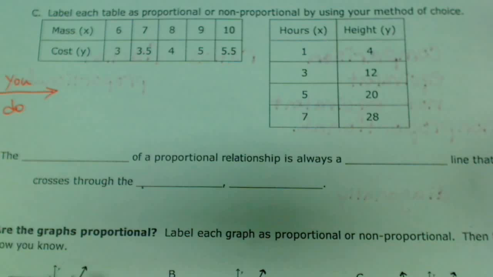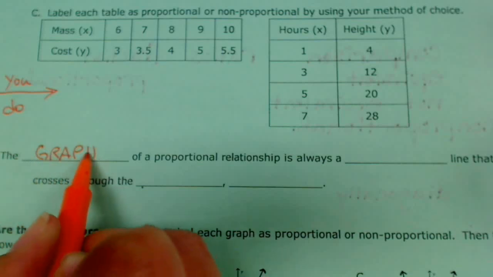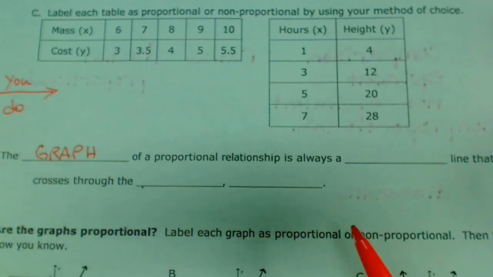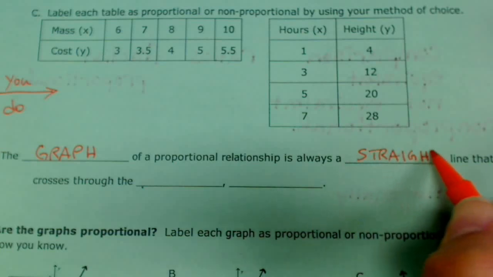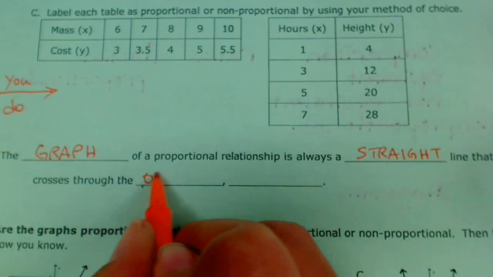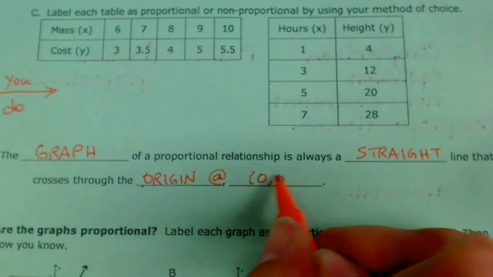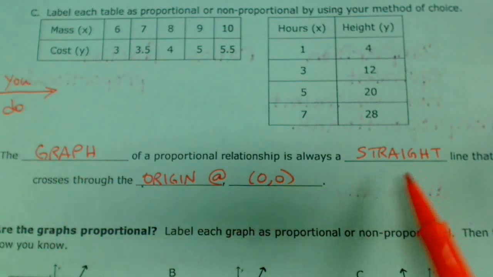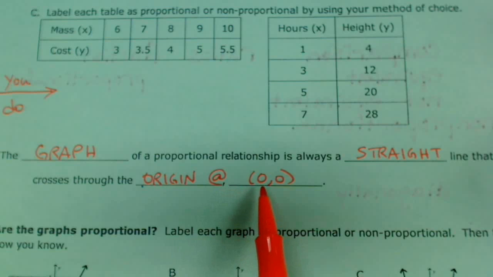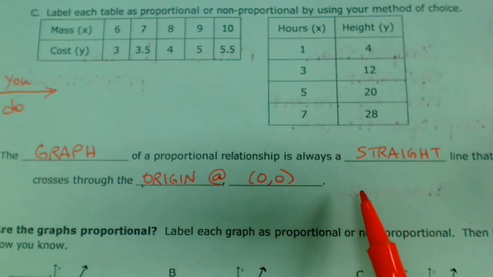All right, looking at graphs. We're going to fill in these notes here. We're going to write the graph of a proportional relationship is always a straight line that crosses through the origin at 0, 0. So a graph must be a straight line and it must go through the origin. Those two conditions must be met in order to determine if it's proportional or non-proportional.